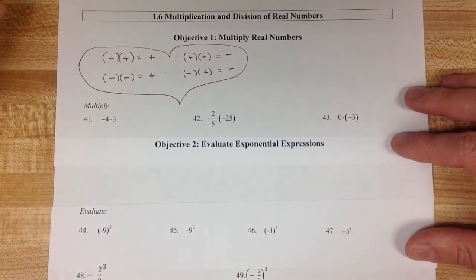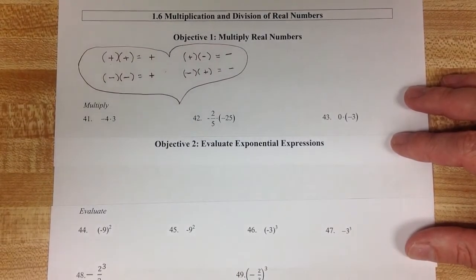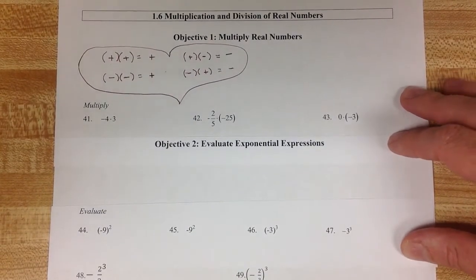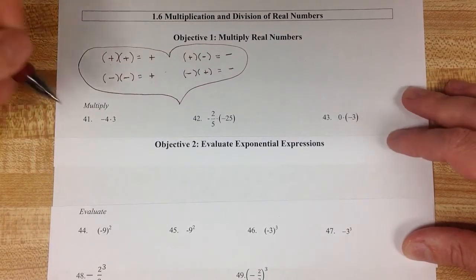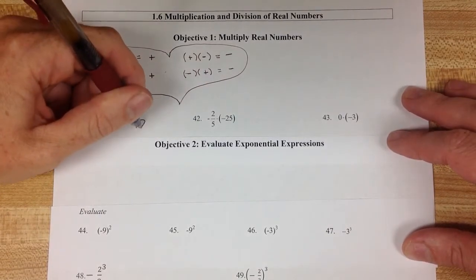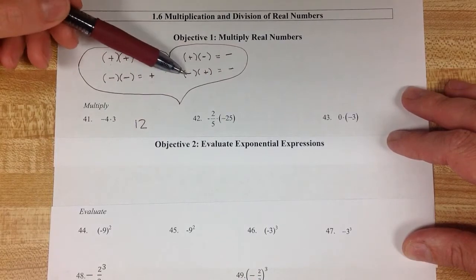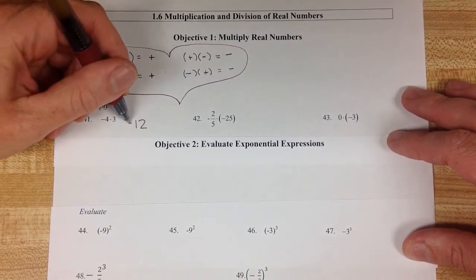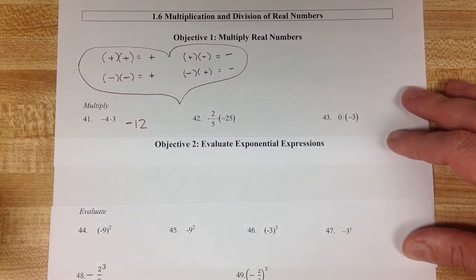Okay. So looking at this first example, the multiplication's not going to change. We'll still do multiplication just as we always have. 4 times 3 is still going to be 12. And because our first number is negative and our second number is positive, our answer is going to be negative.